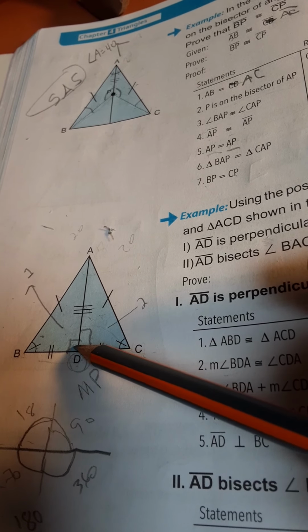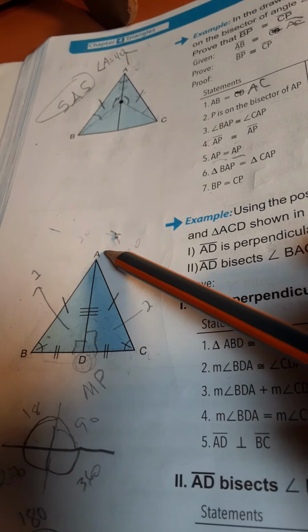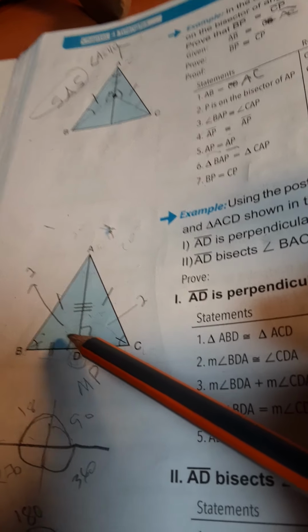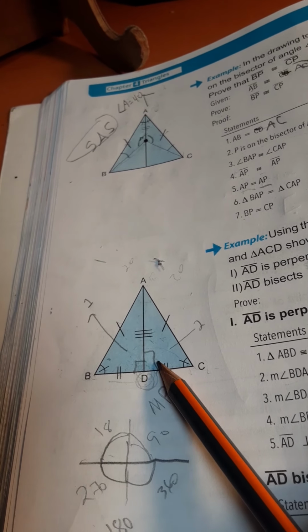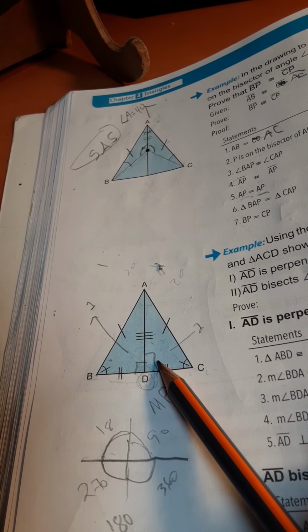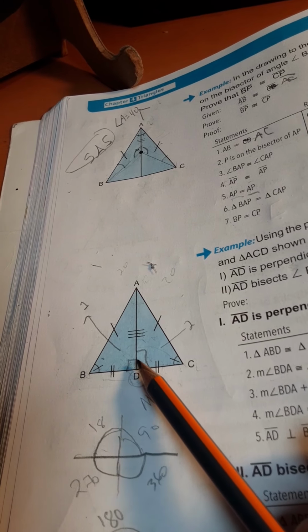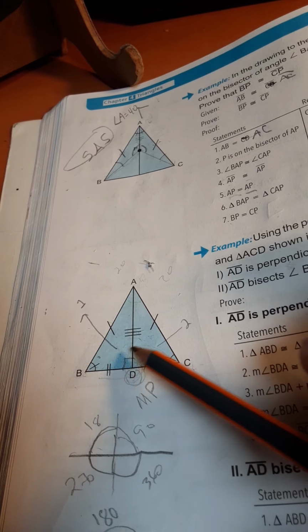Entonces, si tenemos este punto donde ellos se encuentran, line BC meets AD, and they have two angles that are exactly the same, then we know that they're perpendicular. Porque si este ángulo fuera mayor que este, ya no son perpendiculares. They have to have the same measurement. Cuando yo divido un ángulo entre dos, they need to have the same measurement.